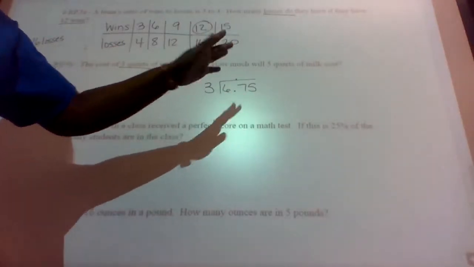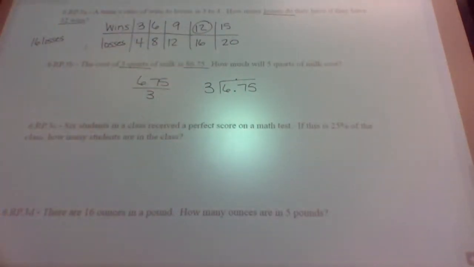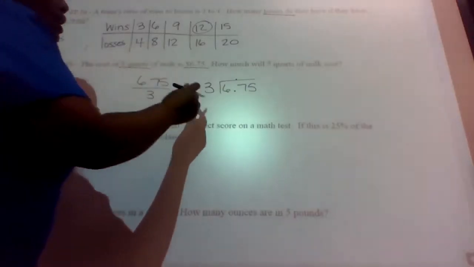Now, Jacayla, if I divide 3 into $6.75, what is that going to give me? No. Jacayla, what am I going to get? I don't want my answer. What am I looking for? When I divide, what am I looking for? How much each quart costs, right? So we're going to divide it.